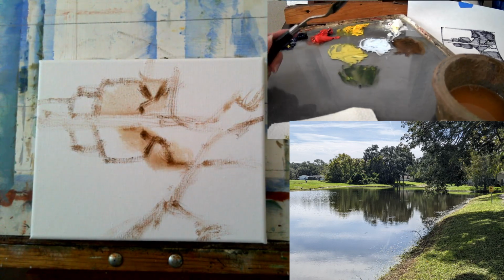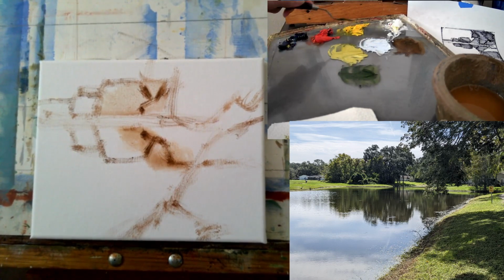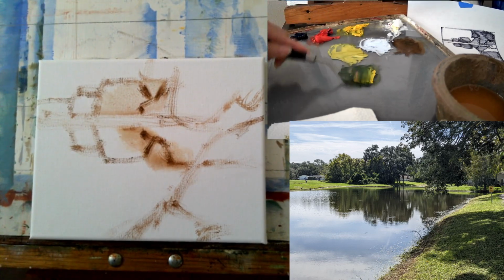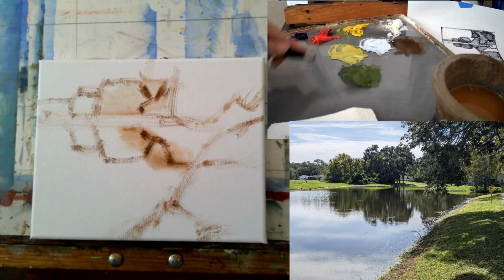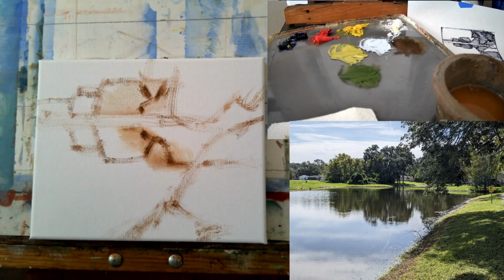On this shadow, I think that we're close, but I will put more yellow in it. Yeah, I think I made it maybe even too light. So a bit more blue again.